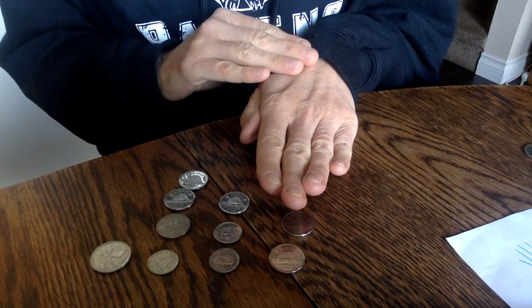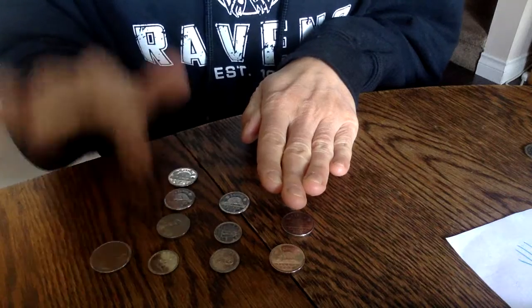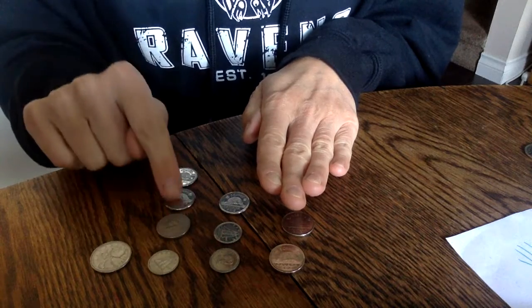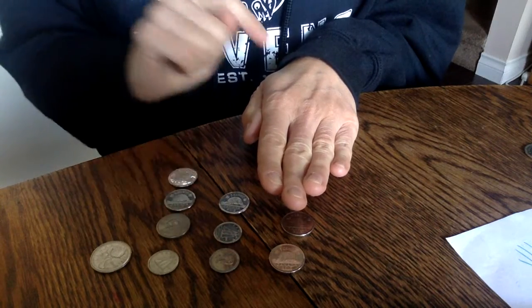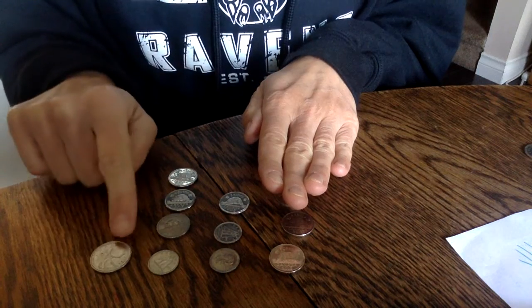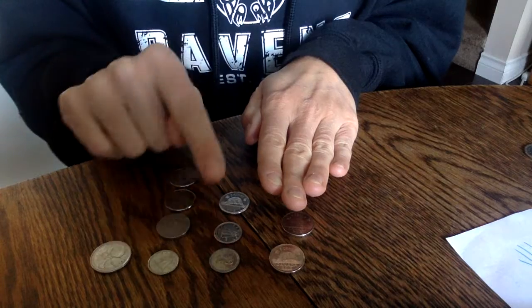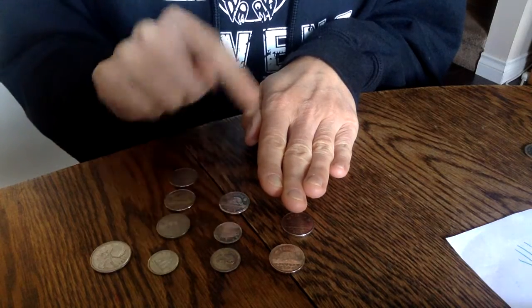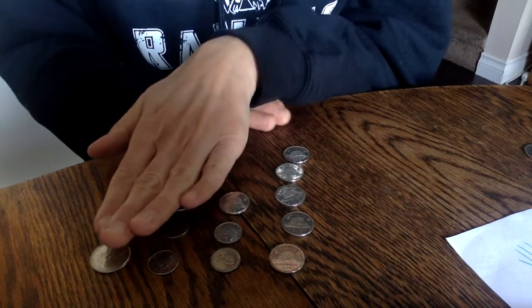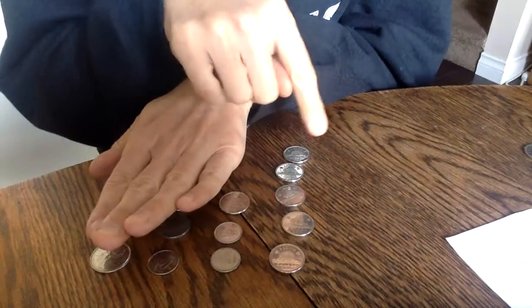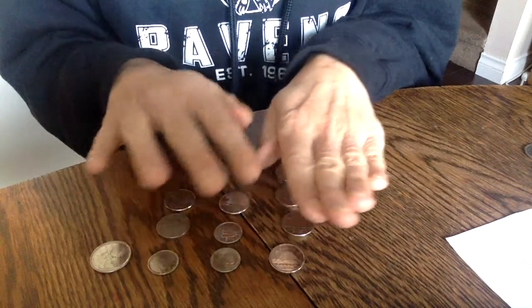So that's another way that I can do 25 cents. 10, 15, 20, 25 cents. So we have 25 cents here, 25 cents here, 10, 20, 25 cents here, and 25 cents there. 1, 2, 3, 4 ways to make 25 cents. Magic. I don't know what happened to my other nickel.